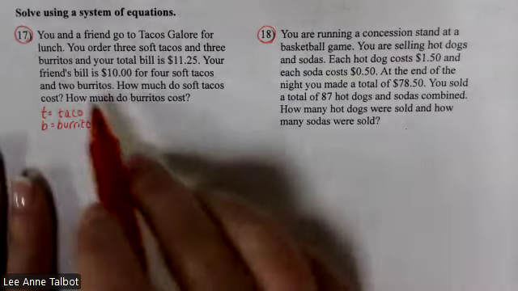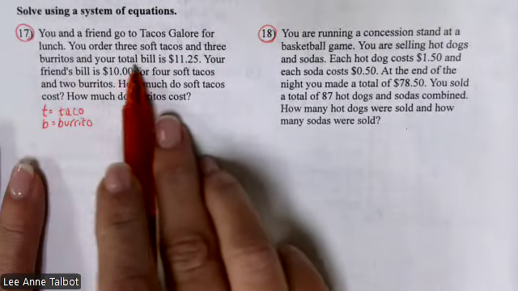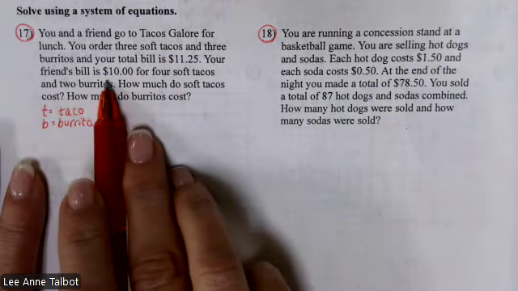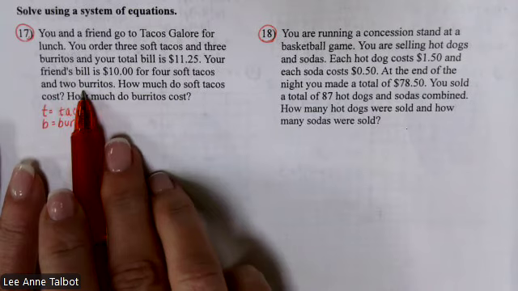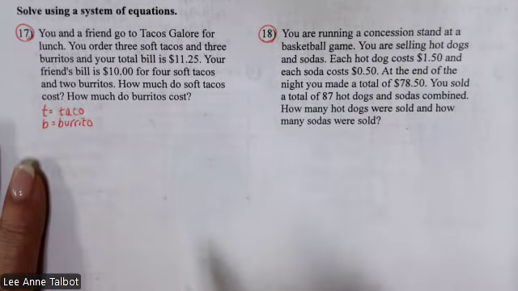Okay, anyway, you order three soft tacos and three burritos, and your total bill is $11.25. Your friend's bill is $10 for four soft tacos and two burritos. How much do soft tacos cost? How much do burritos cost?